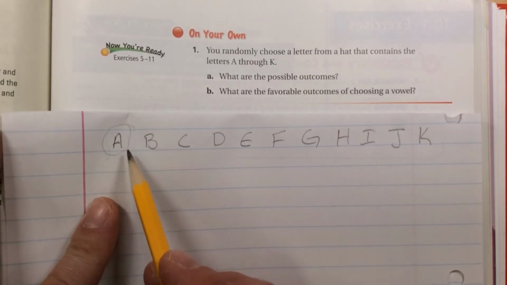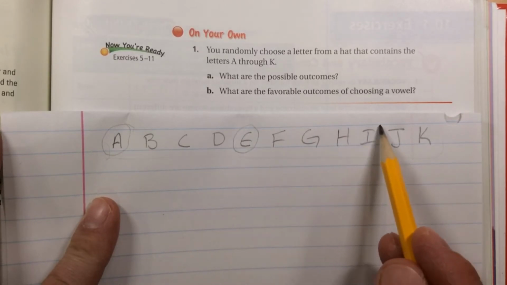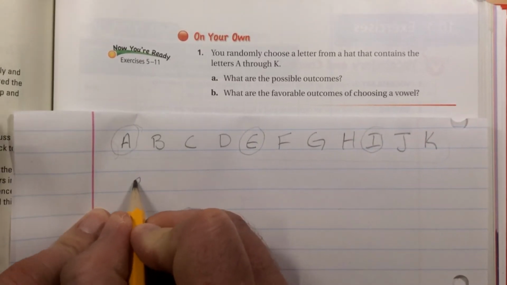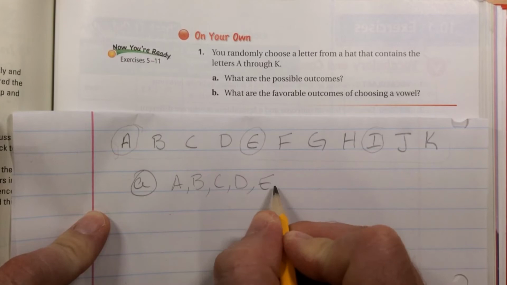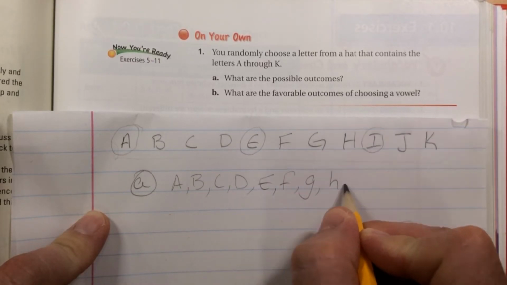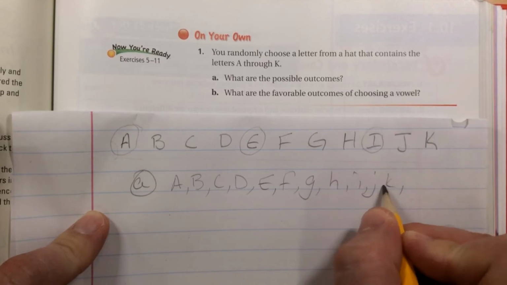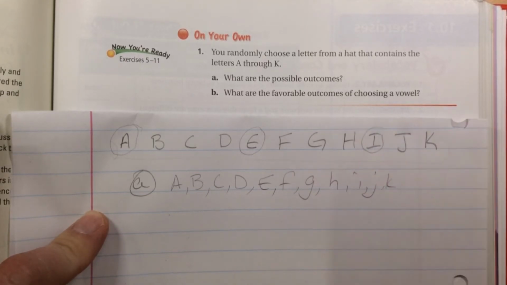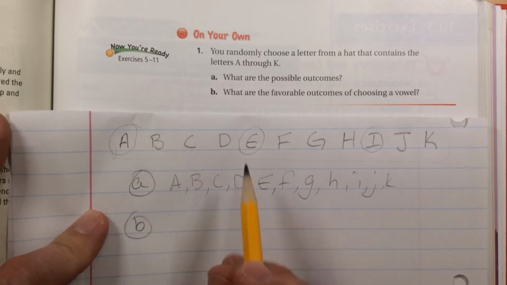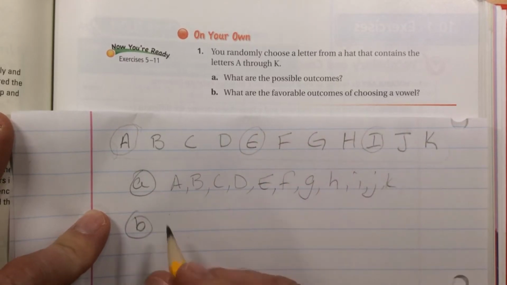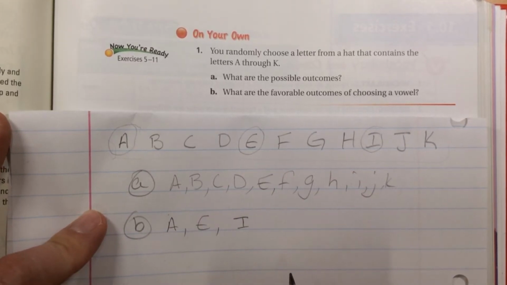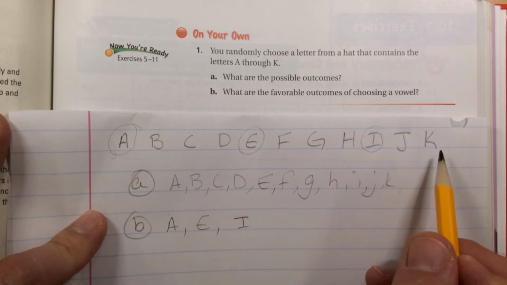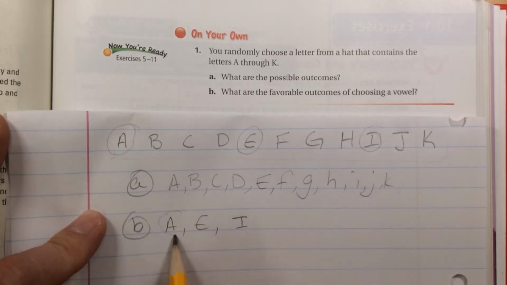Well, there's one, and there's one. So for A, I would have had to write all of these out. A, B, C, D, E, F, G, H, I, J, K. Oh, that's it. But for B, what are the favorable outcomes of choosing a vowel? A, E, and I. I wouldn't put O or U because they're not in the hat. Okay? I would only put these. And I wouldn't just put there are 3 of them. It says what are they, so I have to list them out.